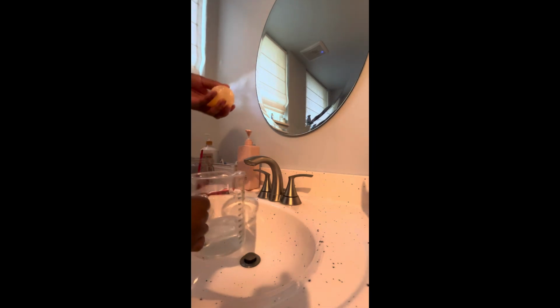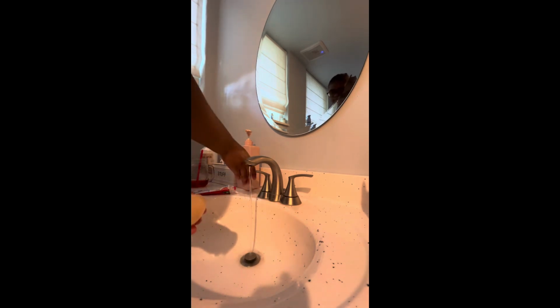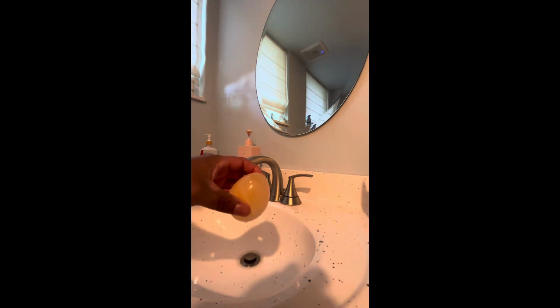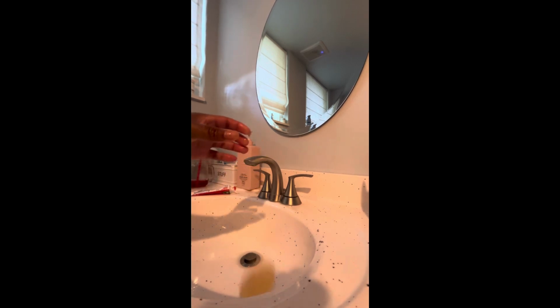After 24 hours in the vinegar, I took the chicken egg out of its container and then I washed it off in the sink just to get the remaining calcium carbonate off of it. And the texture was very smooth and rubbery. I attempted to bounce the egg, but unfortunately I dropped it from too high and it broke.